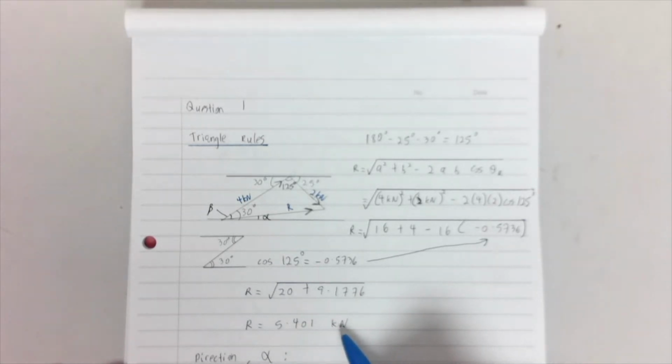Okay, this is similar to the answer that we got from the parallelogram law method, which is 5.404 kilonewton. So here it is 5.40.